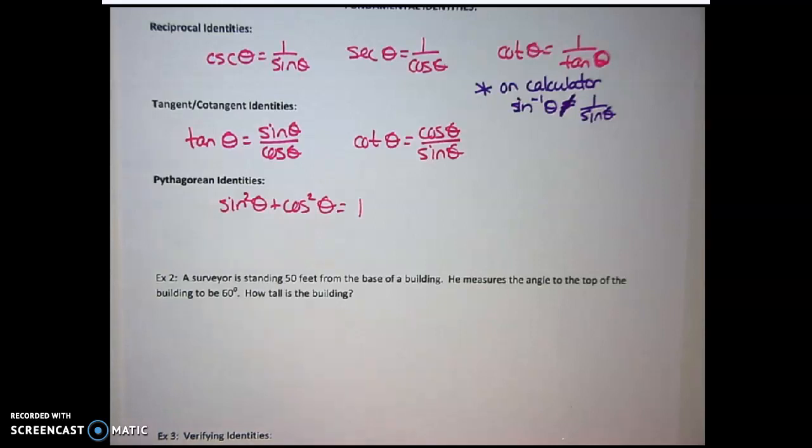Okay, so the reciprocal identities we talked about just a few minutes ago. One thing I also need to point out regarding those is make sure that you don't think that that sine to the -1 button means 1 over the sine. It does not. It means the inverse sine. We will get to those, but don't use that button on your calculator for 1 over sine. The tangent of theta is sine over cosine, and then obviously because the cotangent is the reciprocal of that, cotangent is cosine over sine.